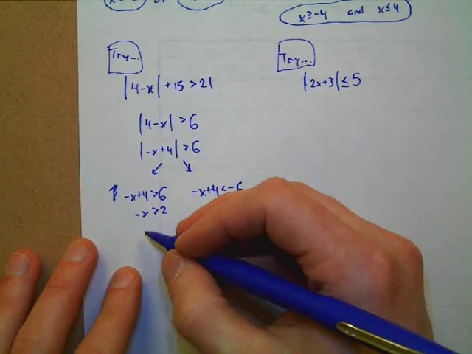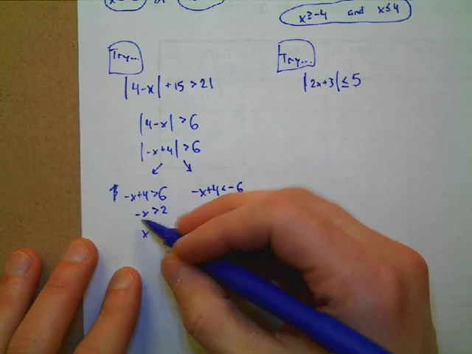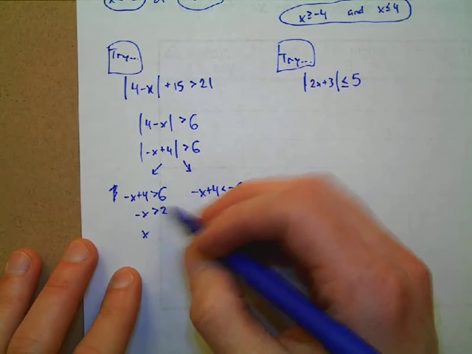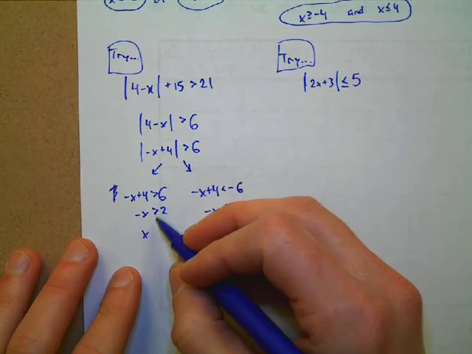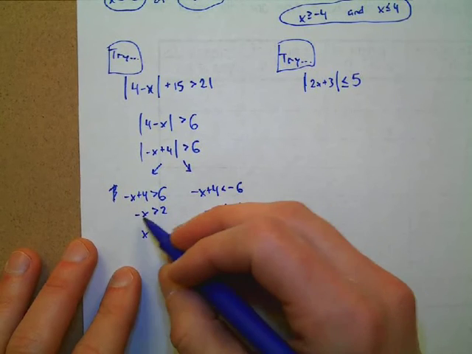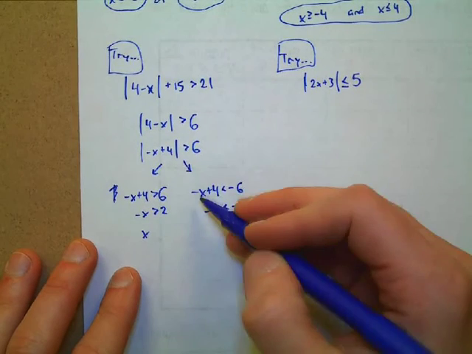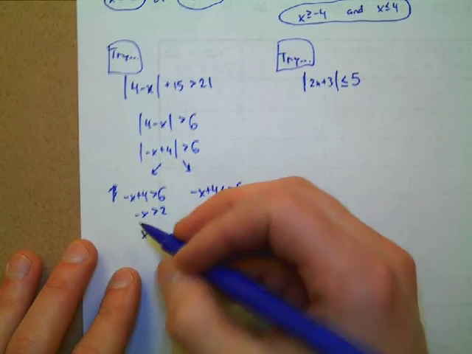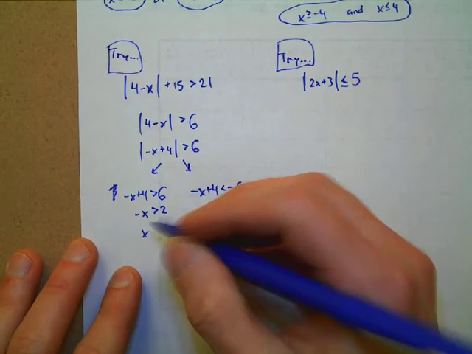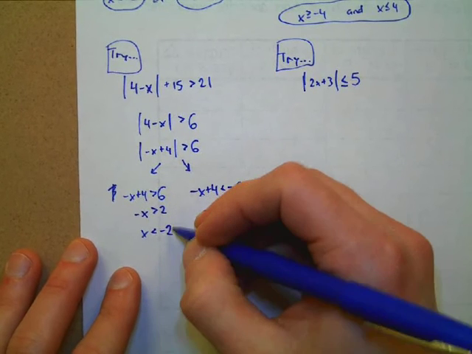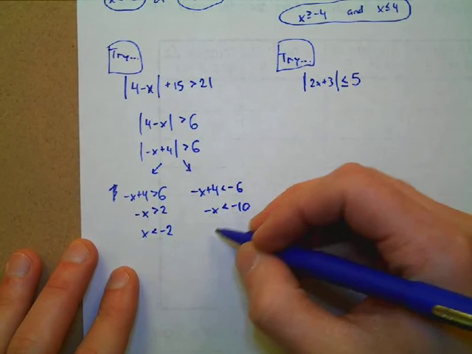Now, when we divide by a negative in an inequality, what do we have to do with our inequality symbol? Flip it around, right? We're doing this not because of something to do with absolute values, it's just because when we solve an inequality and we divide or multiply both sides by a negative number, it's got to flip around. So now it becomes x is less than negative 2. And this one here becomes x is greater than 5.